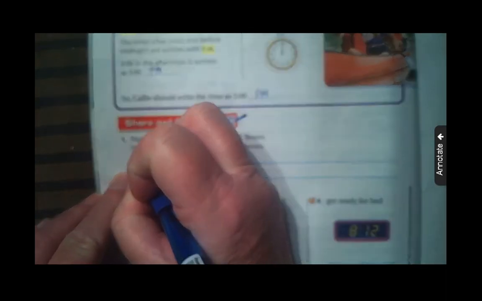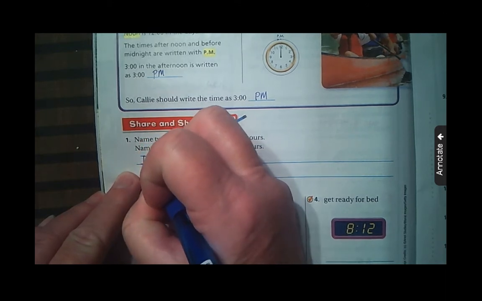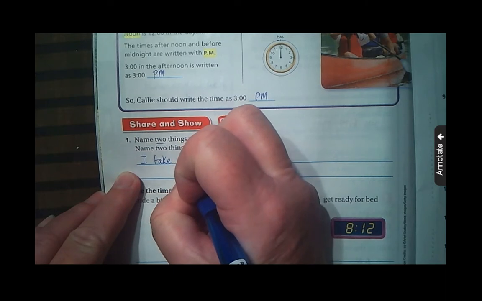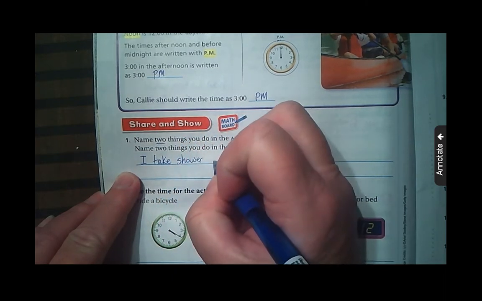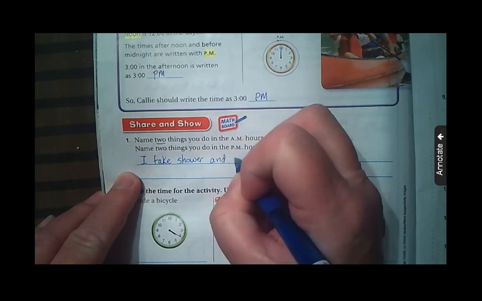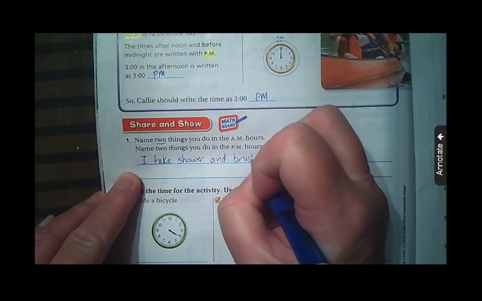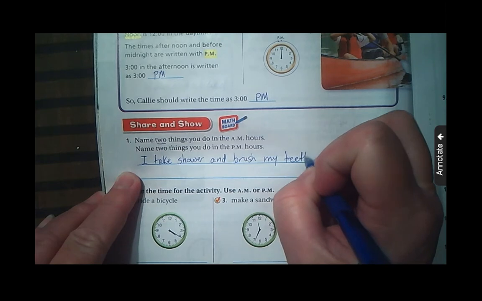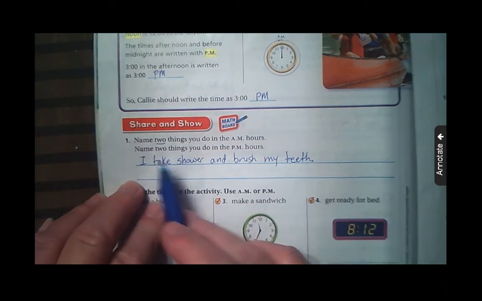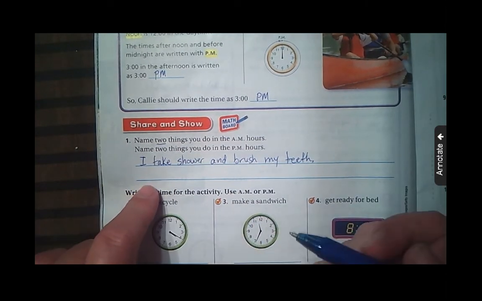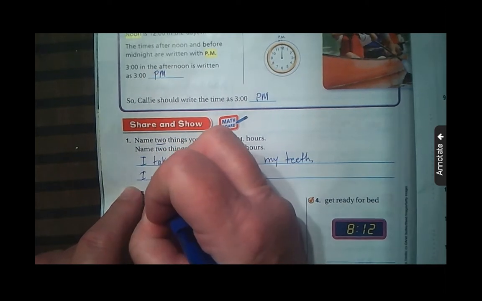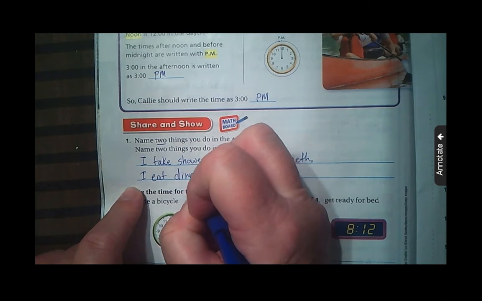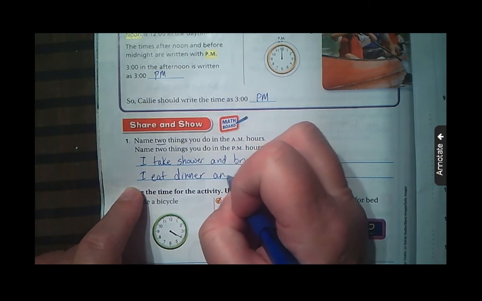So I like to take my showers in the morning. My girls take theirs in the evening. I take a shower and brush my teeth. Okay. Name 2 things you do in the PM hours. I eat dinner. And play with my cats.